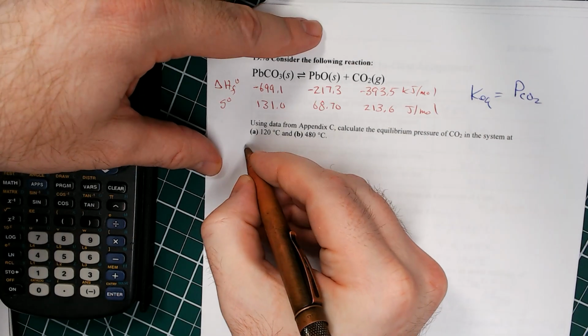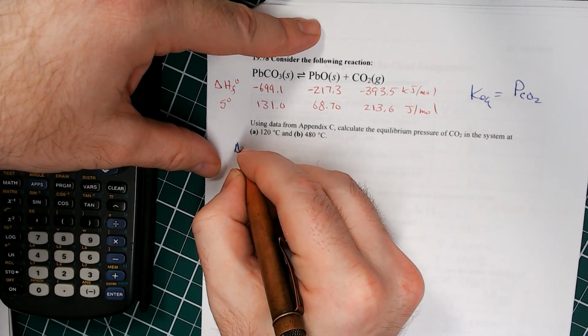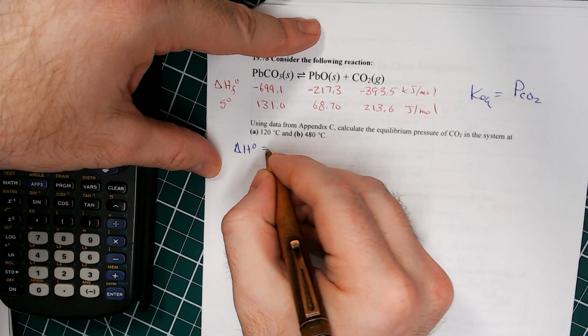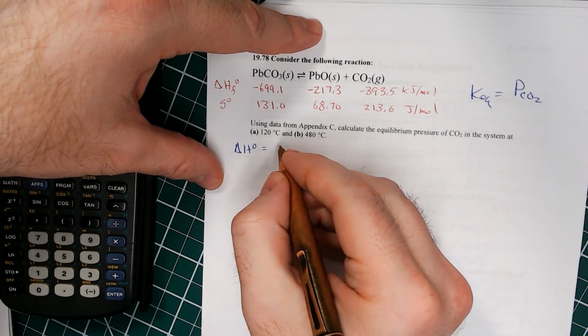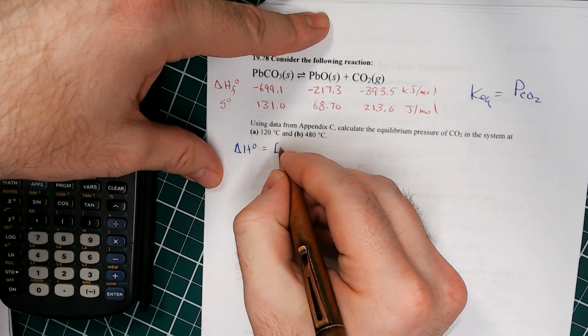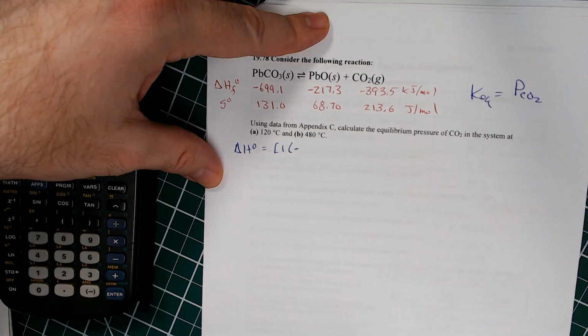So the first thing we'll need to do is to calculate delta H and delta S. So this is, again, products minus reactants, so you should be getting familiar with this. So I'm going to turn off my mic while I do these calculations.